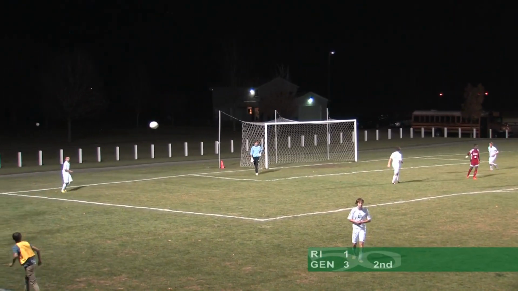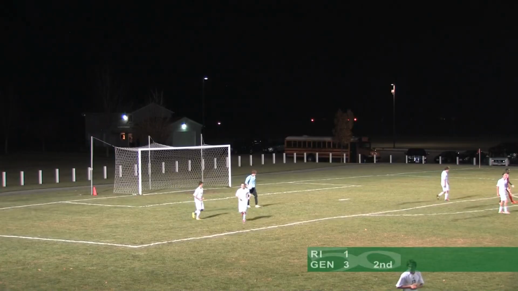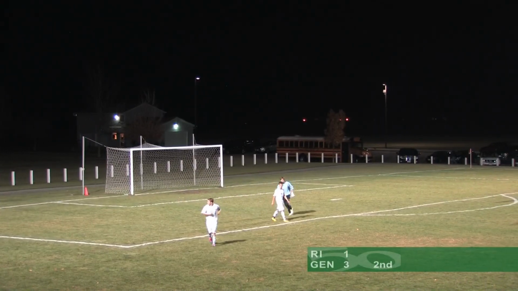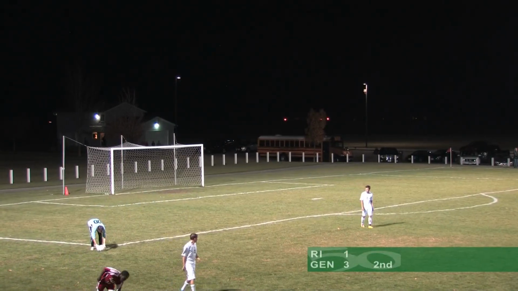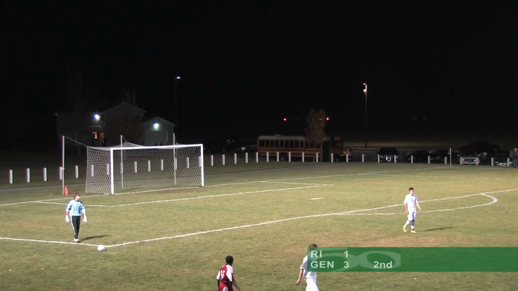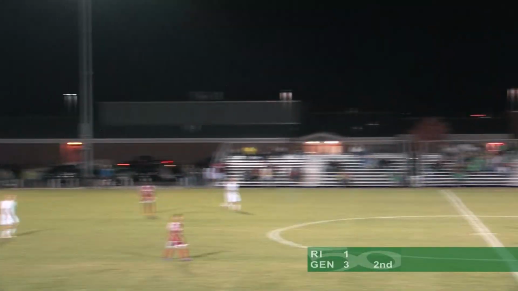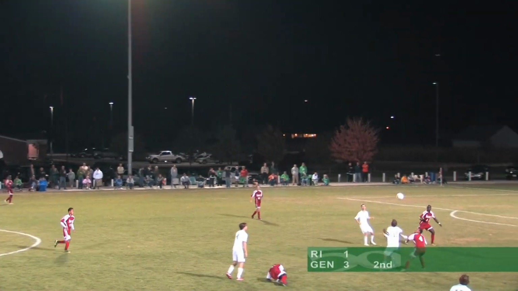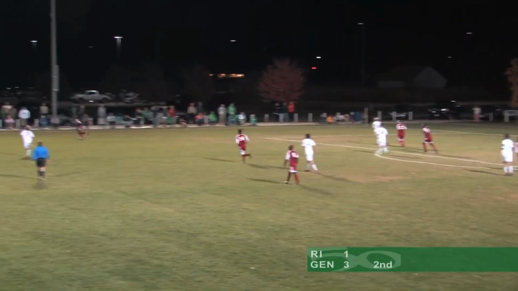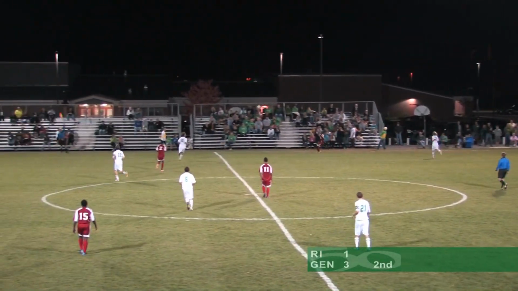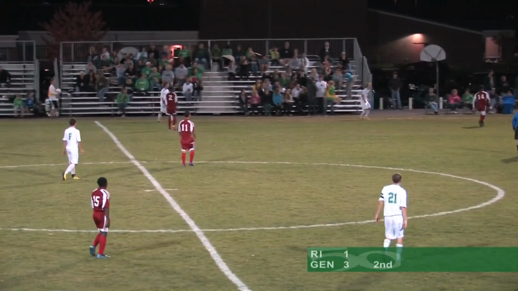Assistant ref far side has offside against Rock Island. Geneseo goal kick. Check that. Offside's the call on Rock Island. Geneseo sets the free kick. Rock Island wanted a foul on that one, but they both were able to establish their position. Geneseo throw. DePau didn't go up in the air, but he had position.